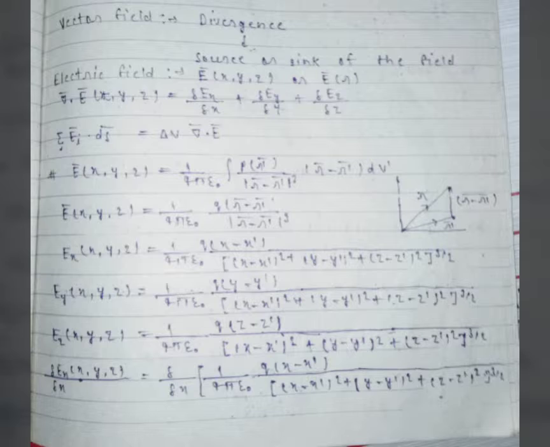This was equal to the small volume, let's call it delta V, times the divergence.